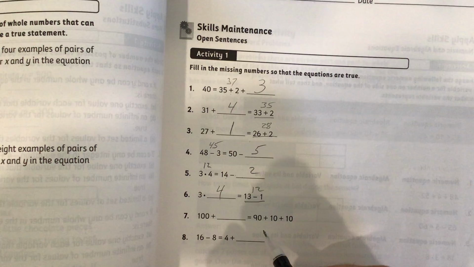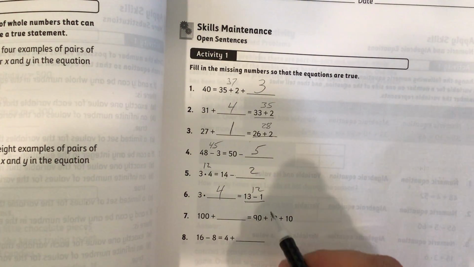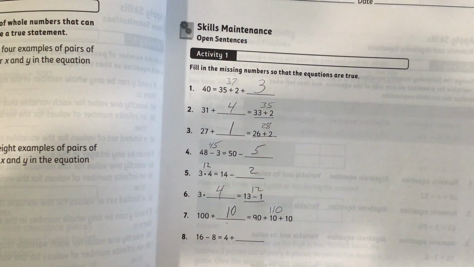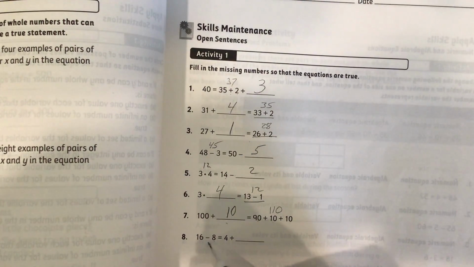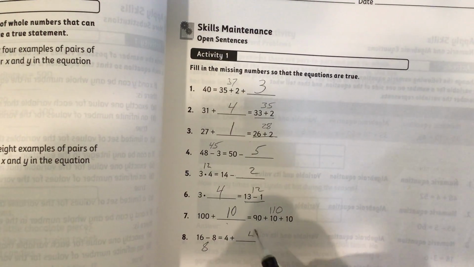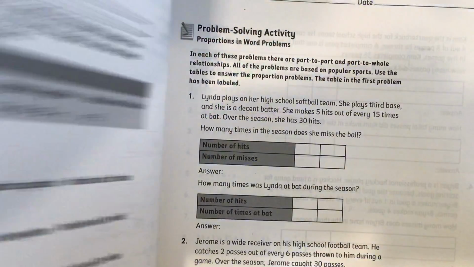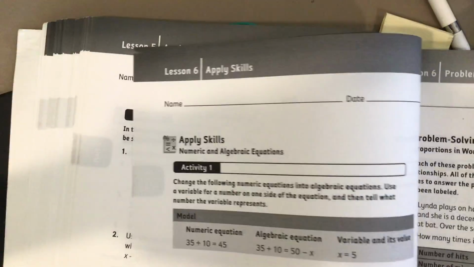Number 7, 90 plus 10 would be 110. So my blank would have to be 10. 16 minus 8 is 8, so 4 plus 4 would make both sides equal there. On to page 66.